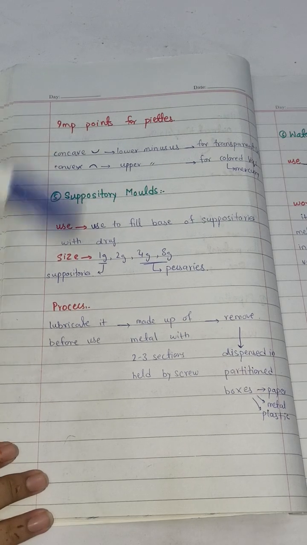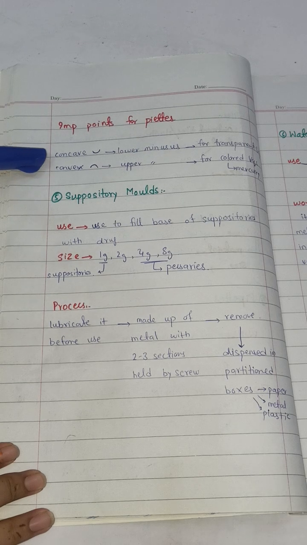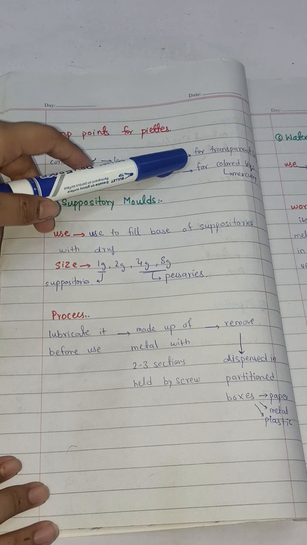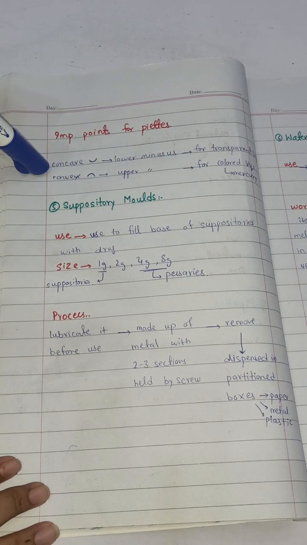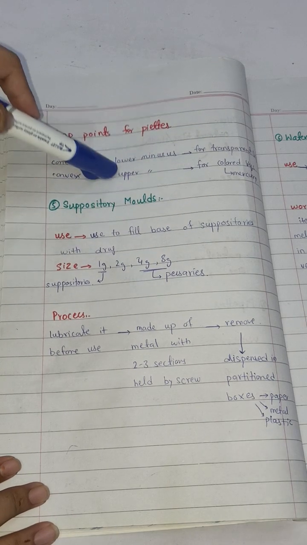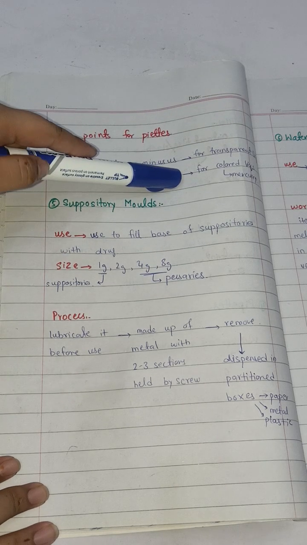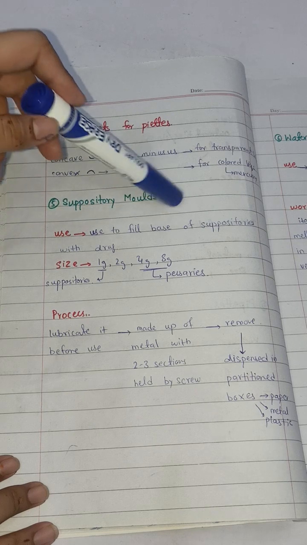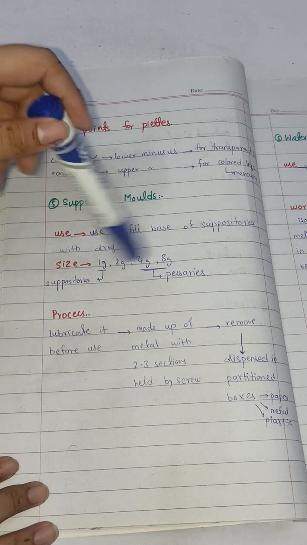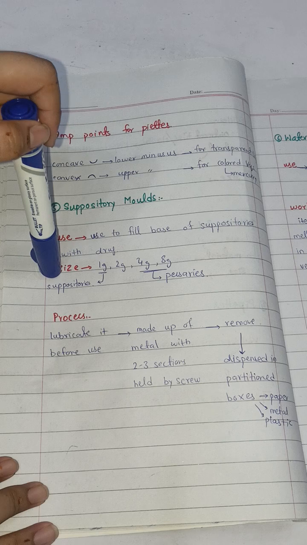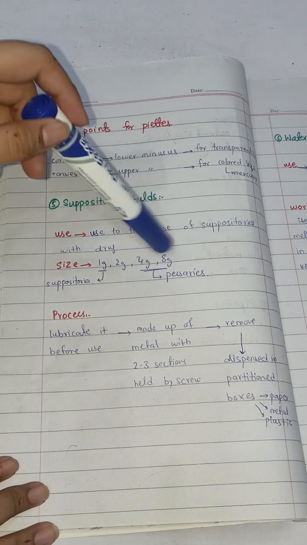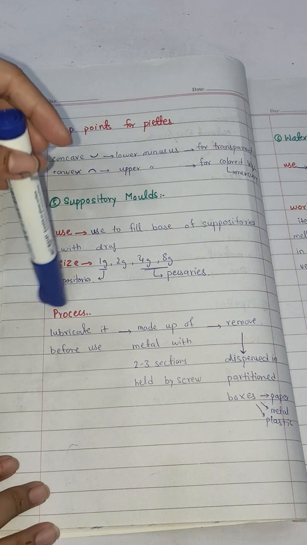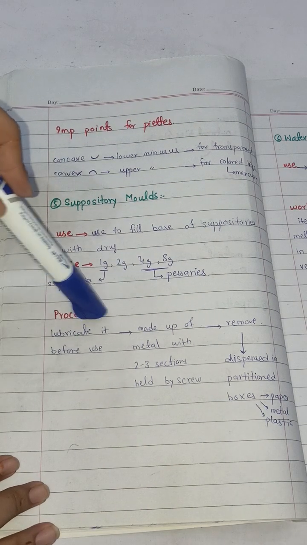Okay, so the next thing is some important points for pipettes. If they have a concave meniscus, meaning a lower meniscus, it is used for transparent liquids like water. And if it has a convex meniscus, meaning an upper meniscus, it is used for colored liquids like mercury. Then the suppository mold is used to fill the base of the suppository with the drug. Its sizes are available here. 1 gram is used for small suppositories, while 4 and 8 gram are used for making pessaries, which are vaginal suppositories. To make it, first you have to lubricate it before use.